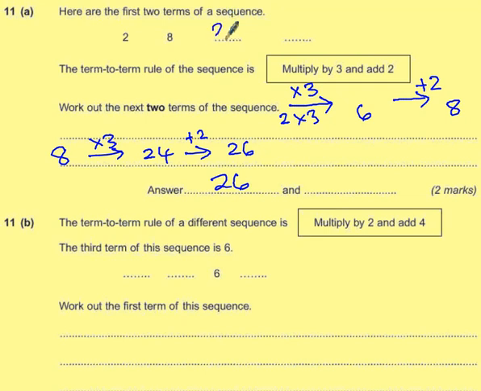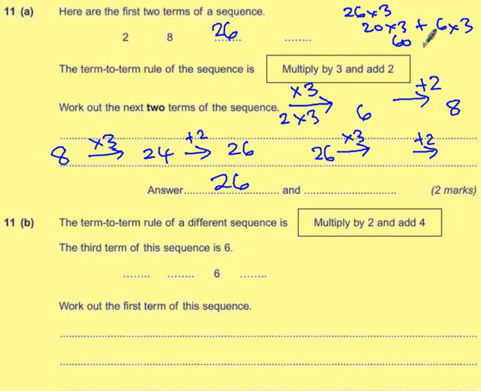The third number in the sequence is 26. So we're then going to take that 26 and run it through our machine again, multiplied by 3, and then we need to add 2. So 26 times 3 we need to work out. So we'll do 20 times 3 plus 6 times 3. 20 times 3 is 60. 6 3s are 18. 60 add 18 is 78. So 78 add 2 gives us our total of 80, which is our fourth number in the sequence and our second number for our answer.